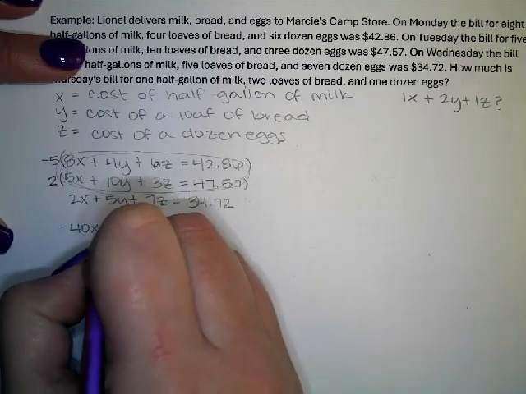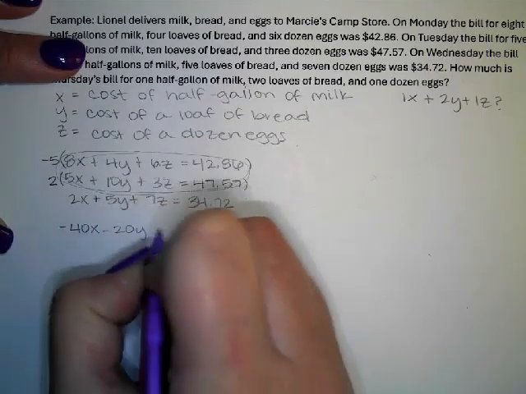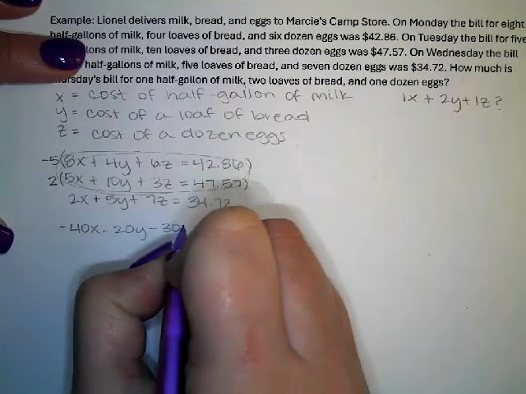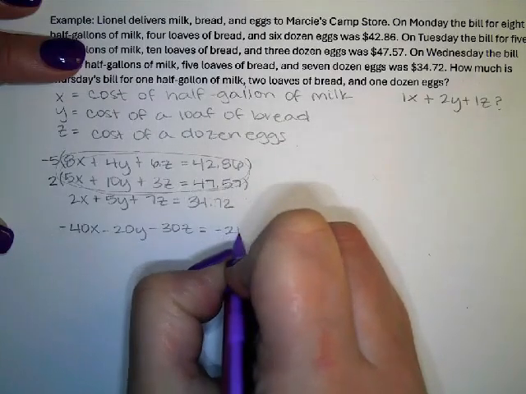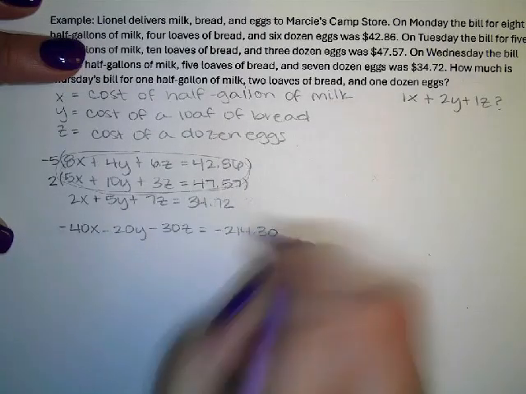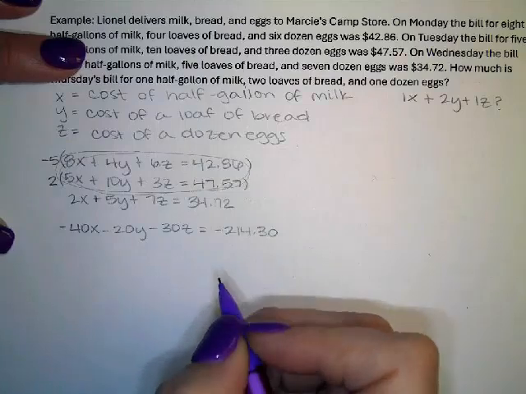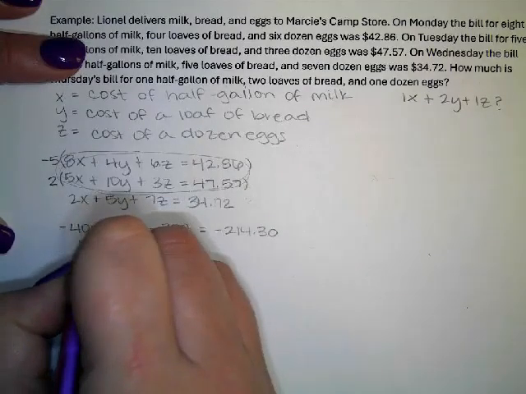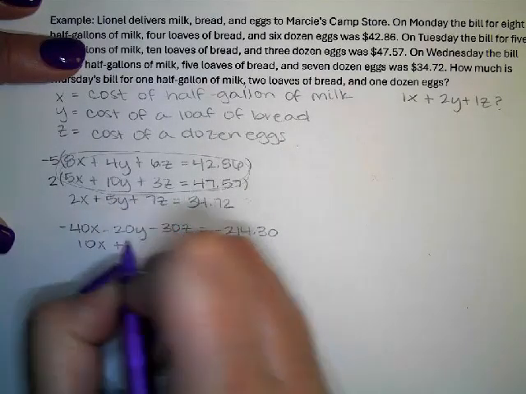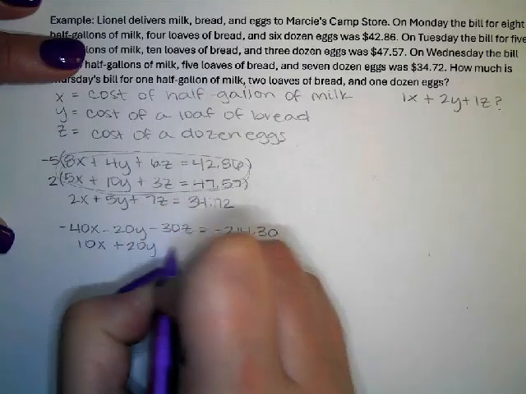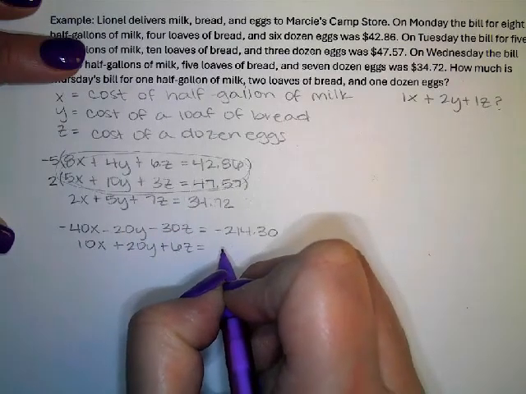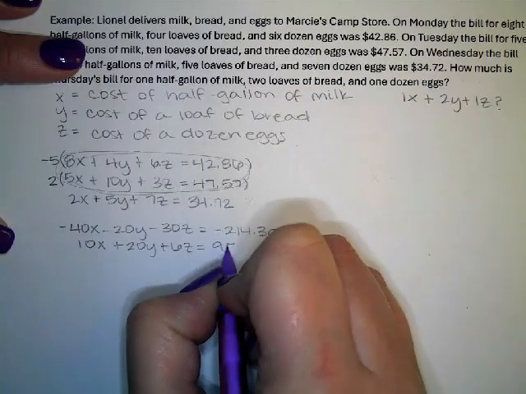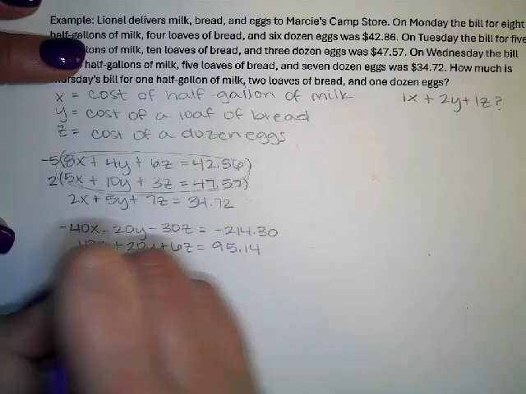-40x minus 20y minus 30z is -214.30. I didn't just do that in my head, I did it ahead of time. And then 10x plus 20y plus 6z equals 95.14.